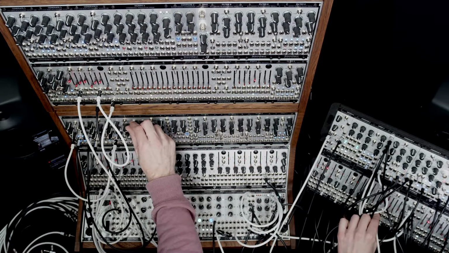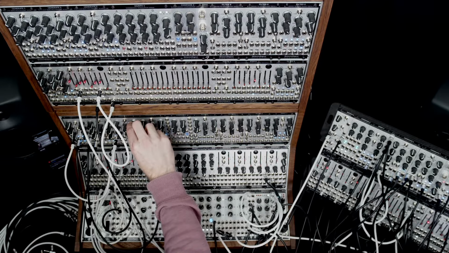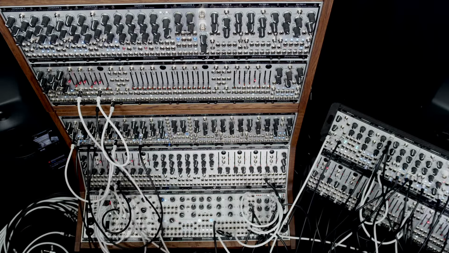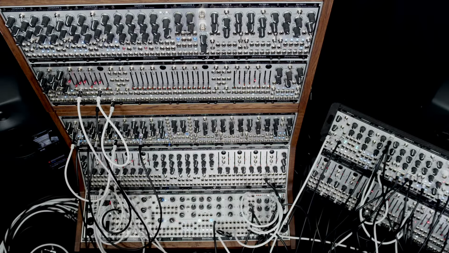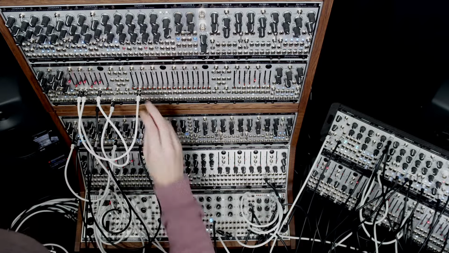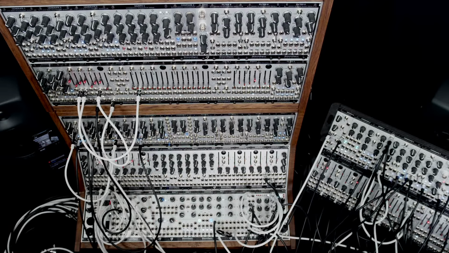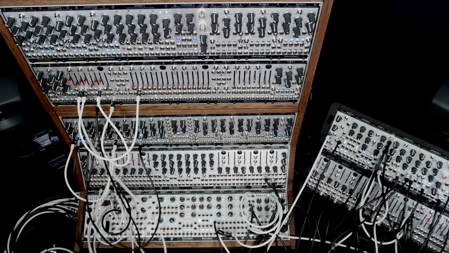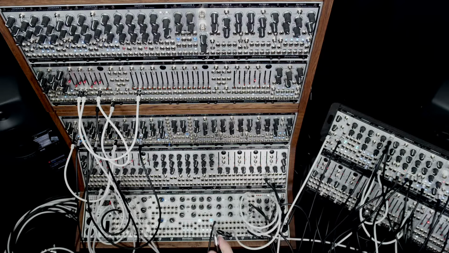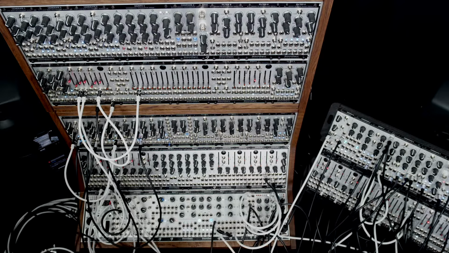Hard to hear now. More stuff and then use Generate 3 to modulate it.